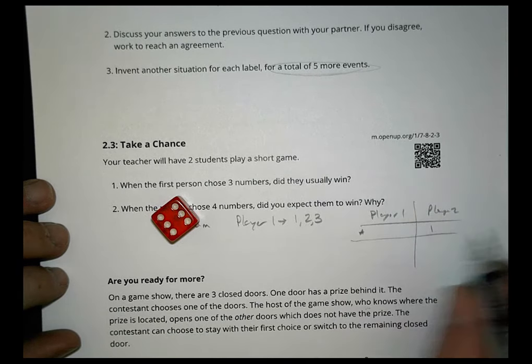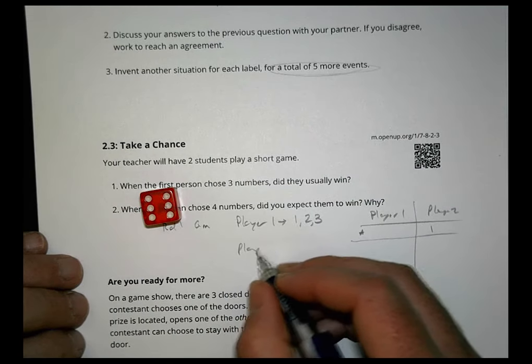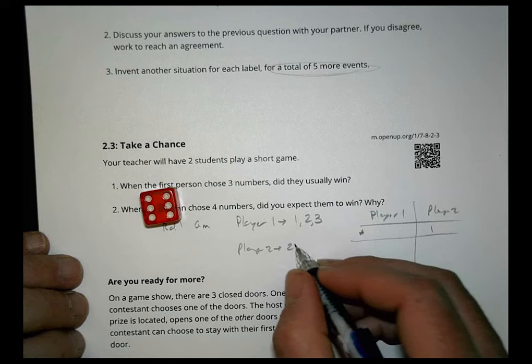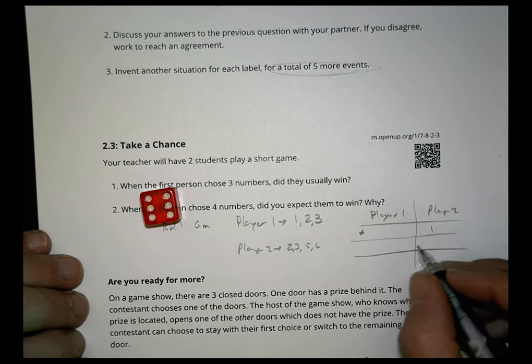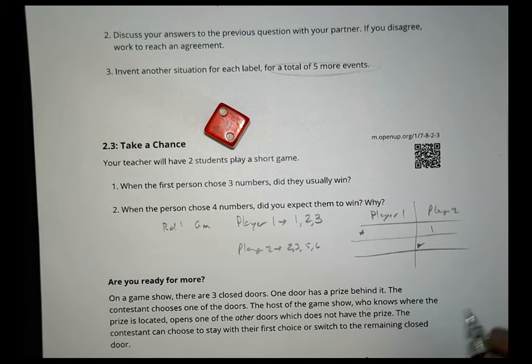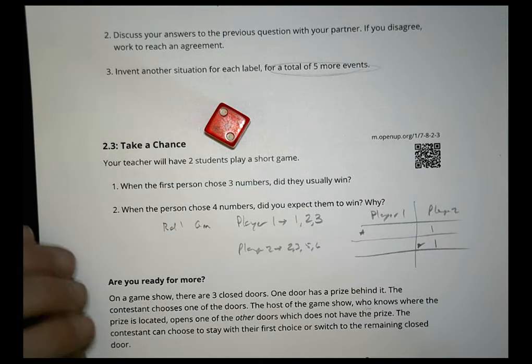Now, in the next round, the second round, player 2 gets to choose 4 numbers. So player 2 chooses numbers, he's going to choose 2, 3, 5, and 6. And when they roll, he gets a 2, he's the winner, and winner again. Alright, way to go. Now again, this is chance. The idea is then you go to the next round.